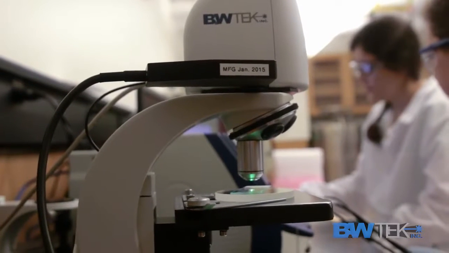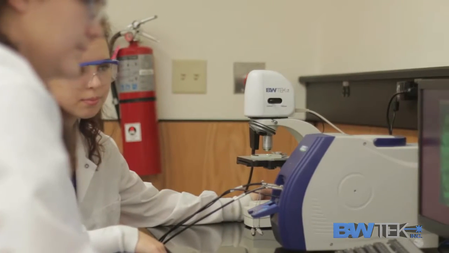When you're working with undergraduates, you want the instrument to be very user-friendly. We only have a 10-week summer research program, and so with the iRaman Plus, my students were able to come in. I could teach them everything they needed to know about it on the first day, and on the second day they were using it for their own research purposes.